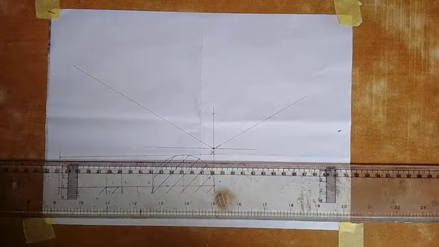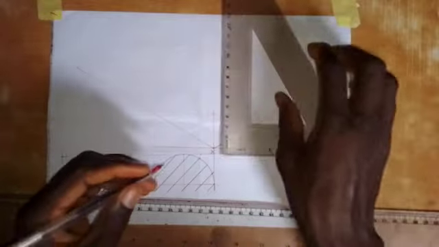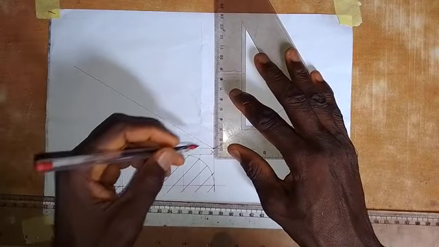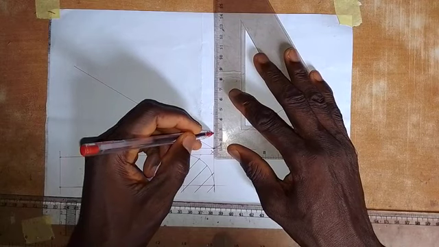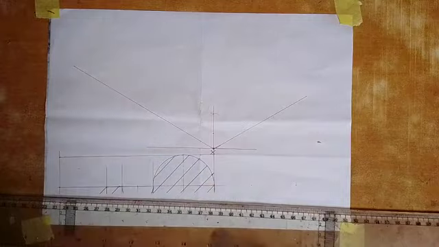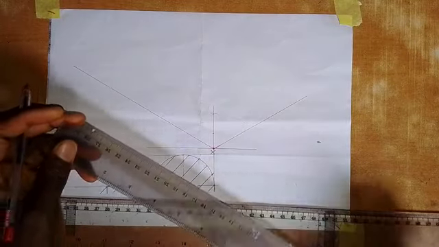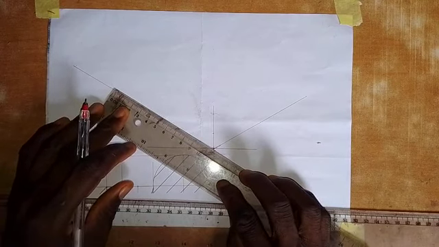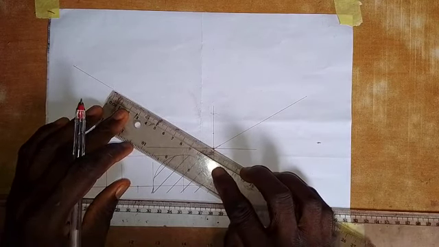Then I'm going to take a measurement of 15 millimeters, which is the thickness of that rectangle that we have in the front elevation. And as I said, the length is 110 millimeters, so I'm going to take a measurement of 110 millimeters here.